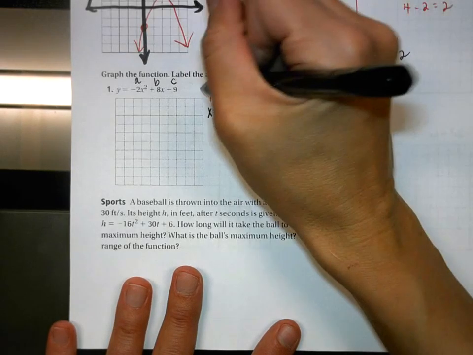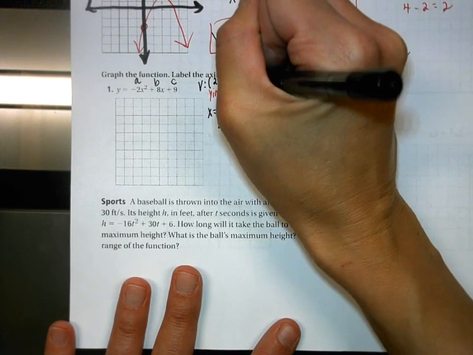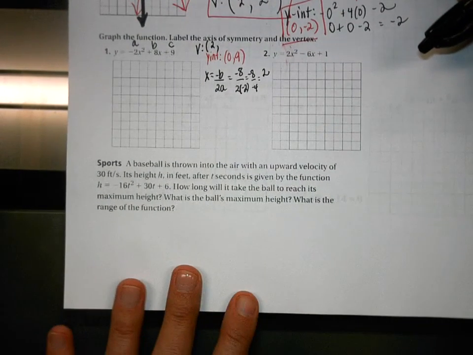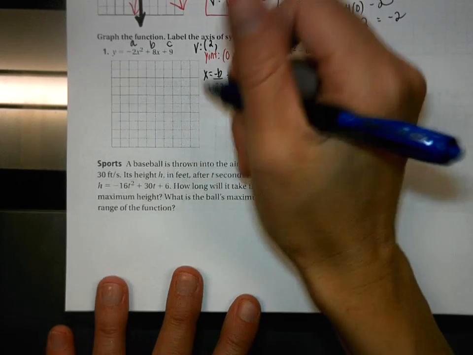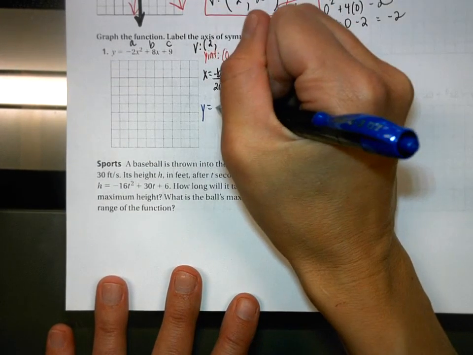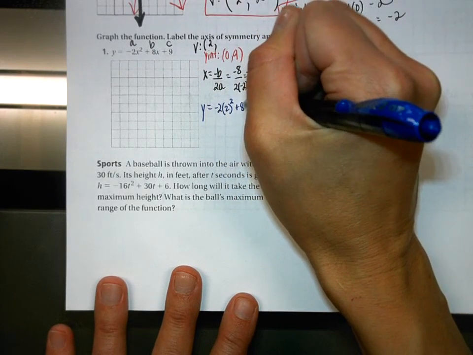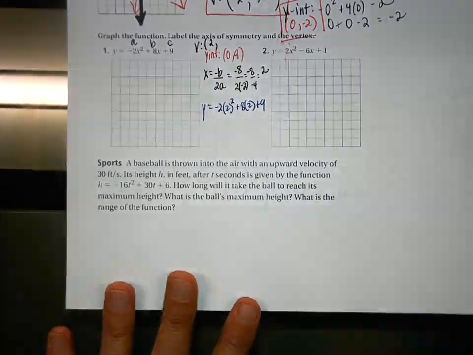Okay, so somewhere I'm just going to kind of put it separate. I'm going to put my vertex, and my vertex x value is positive 2. And then I still need to find my y value. How do I find my y value? Very good. So we have y equals, and we're going to have negative 2 times 2 squared plus 8 times 2 plus 9. So you always do exponents first.